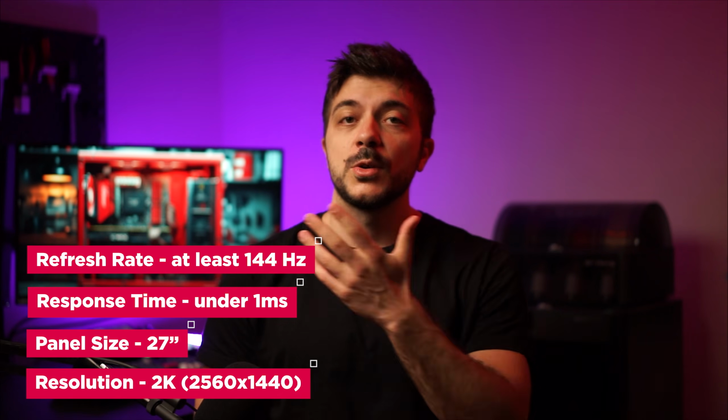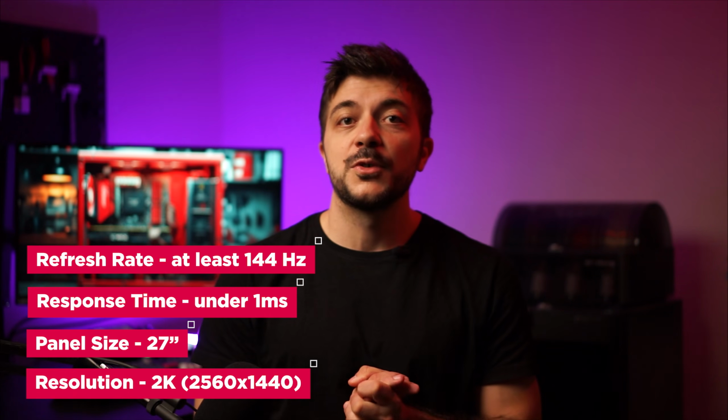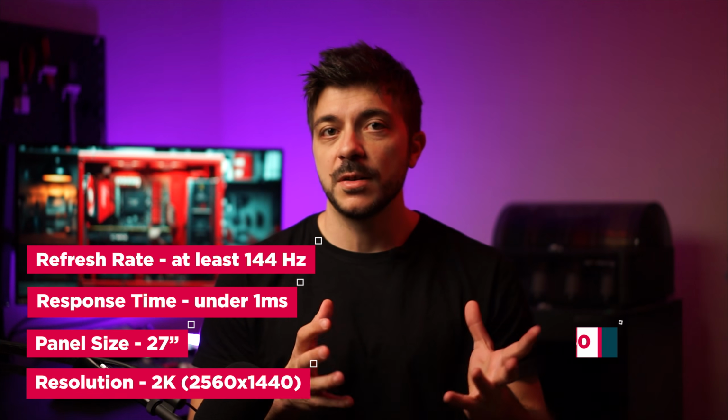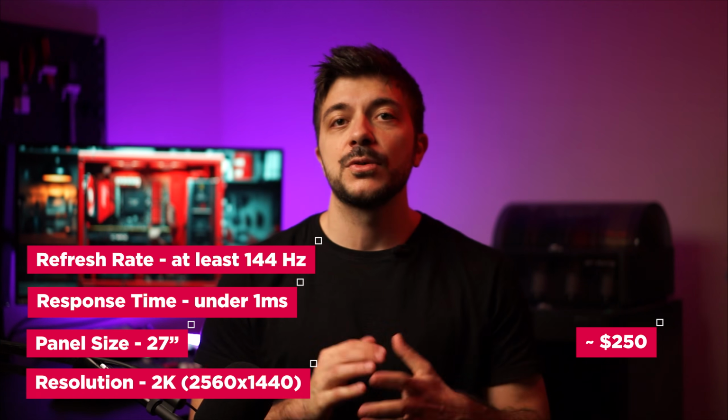I won't mention any specific brands, but keep in mind that a typical 27-inch IPS monitor like this one with 2K resolution, 144 Hz refresh rate and 1 millisecond response time usually costs around $250.